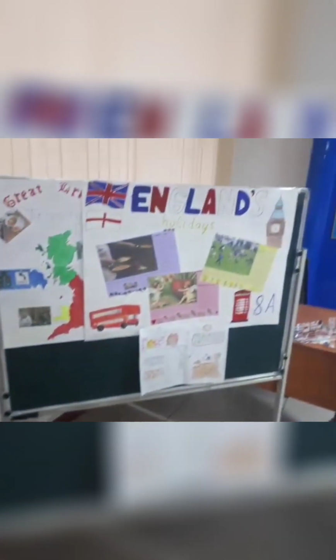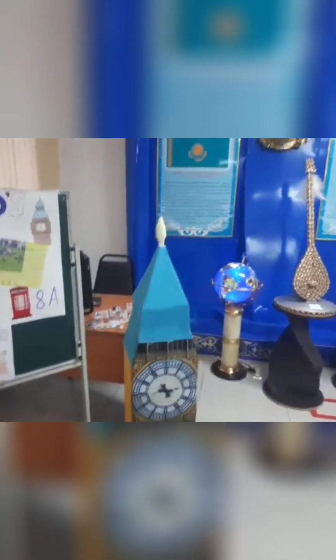I like my students to make models, and in the following video, you can see the models created by our pupils during the week of English language. They created different kinds of models of Great Britain's sites and places, and they also presented them.